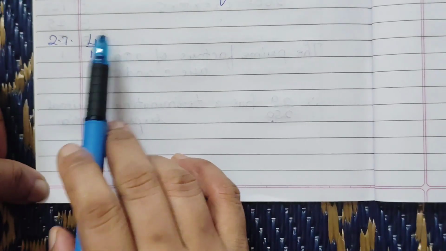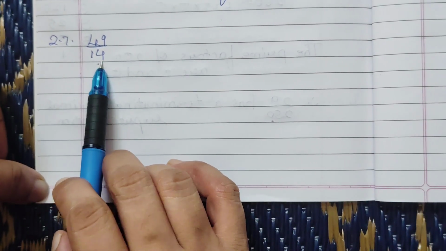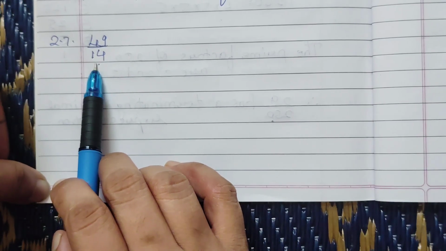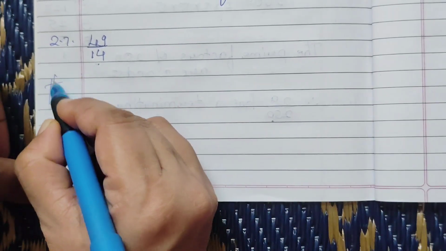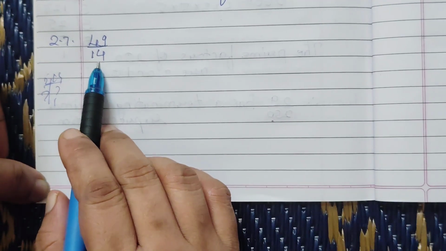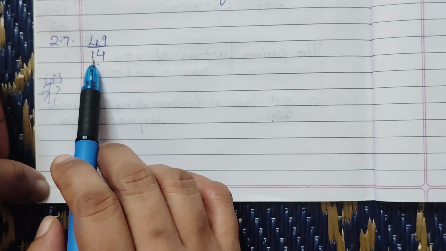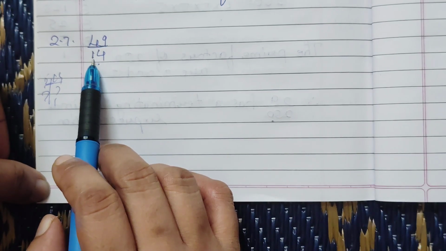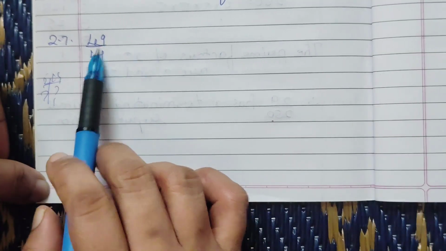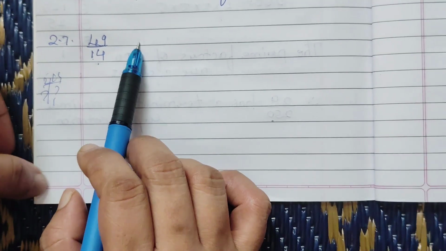Next question is 49 upon 14. Here the denominator is 14, and if we take out the prime factor of 14 we get 2 and 7. But before doing that, if we see 49 and 14, they are going in the same table, the 7 table. So we have to reduce these numbers, bring them to the lowest form.